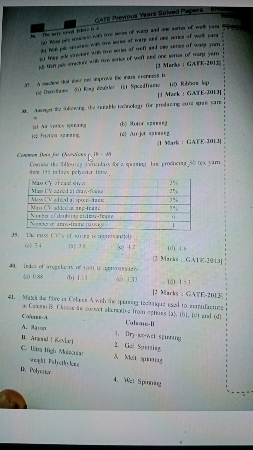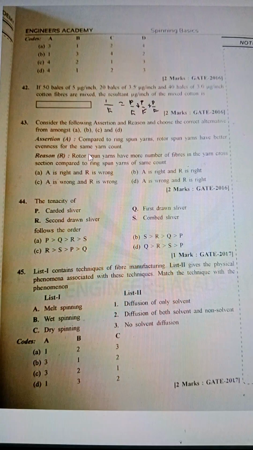Rayon basically uses wet spinning, and melt spinning is used for polyester. Kevlar fibers are made by dry jet wet spinning, and ultra high molecular weight polyesters are used for gel spinning purposes. So you can match up the columns, and now we will see question number 42.